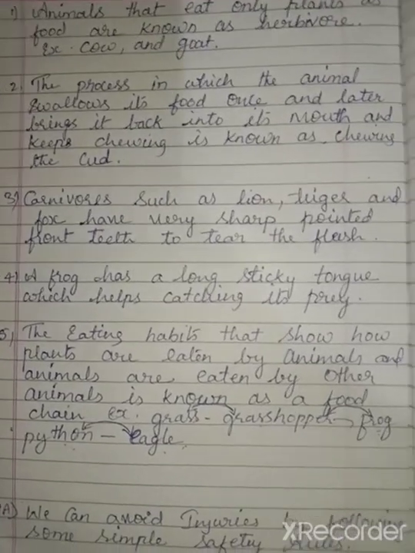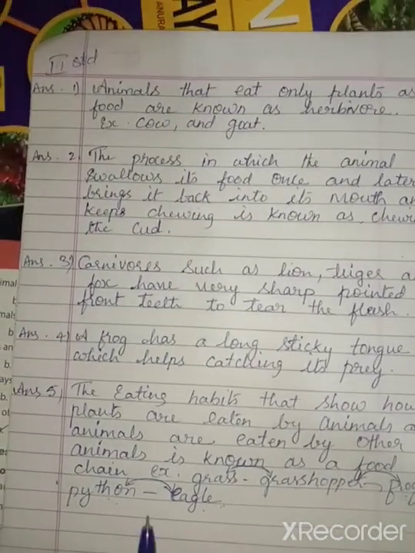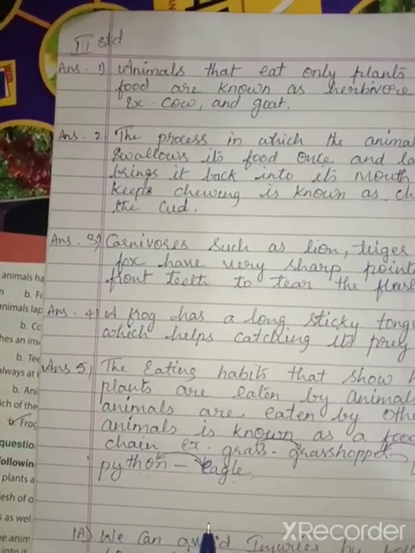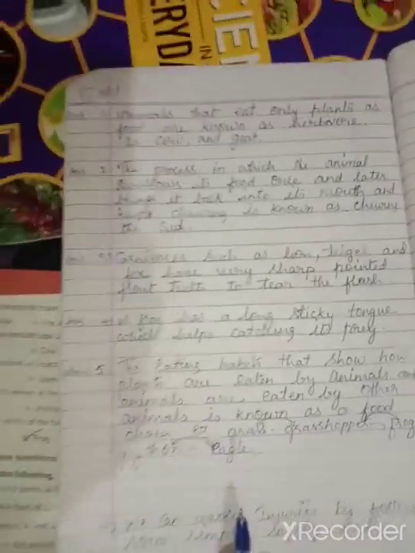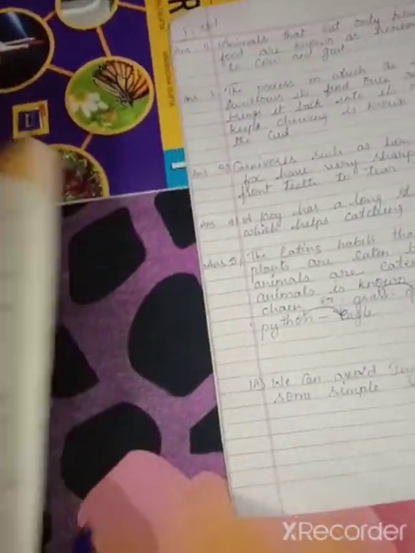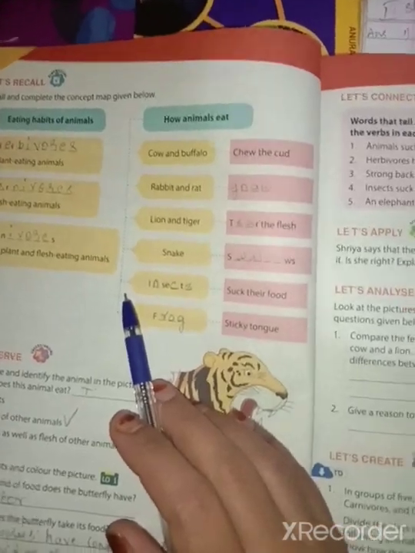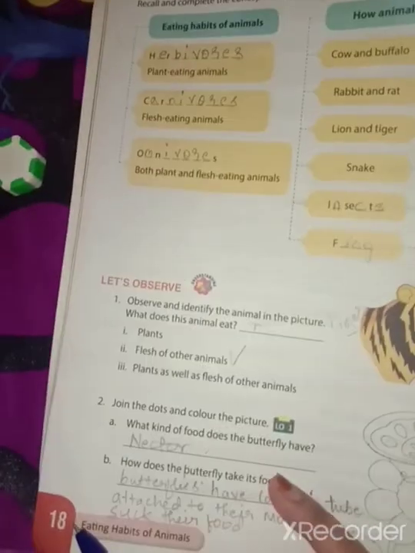Okay. So these are the 5 answers for your questions. So hope you have done it correctly. So now we shall move on to our second lesson. Before going to your second lesson, children, we have another activity here that is in page number 18.